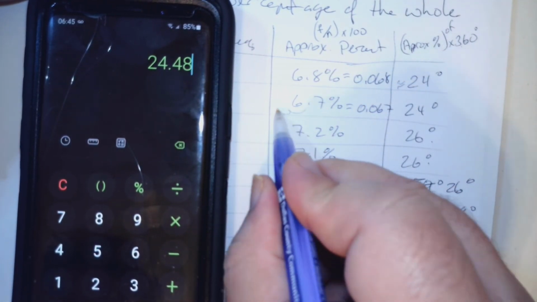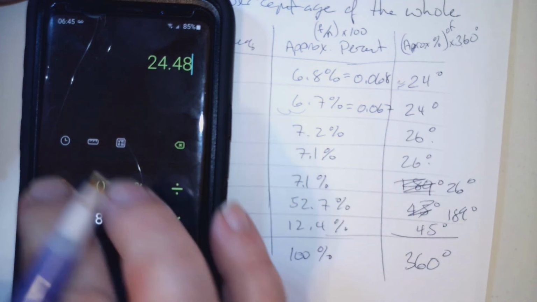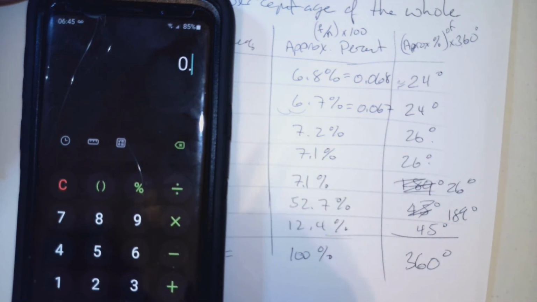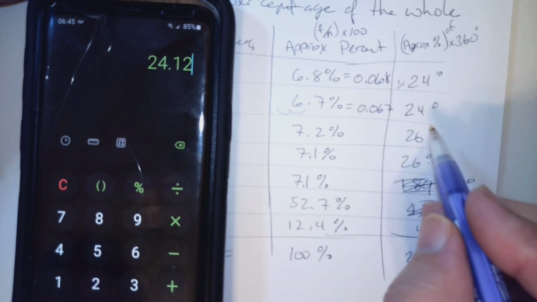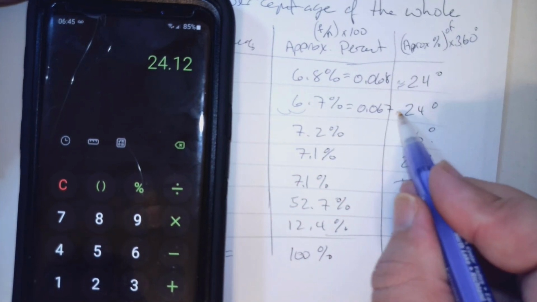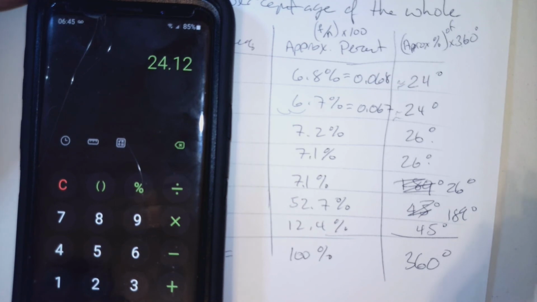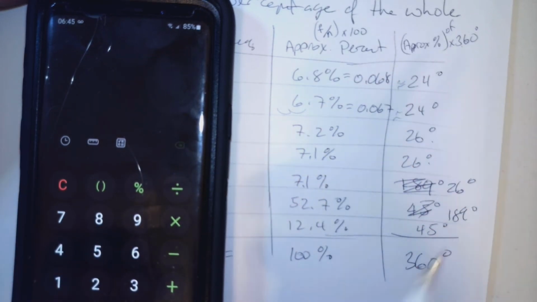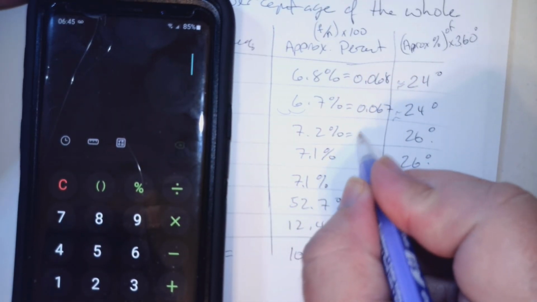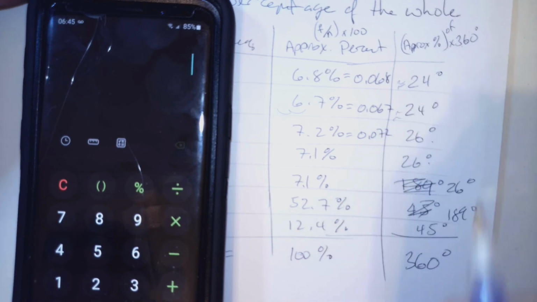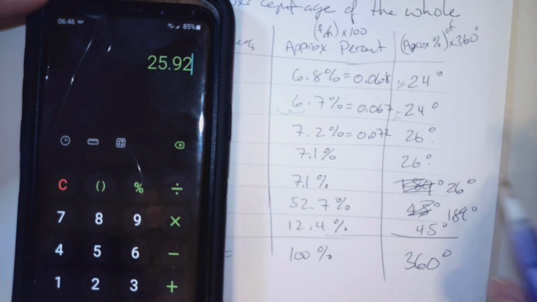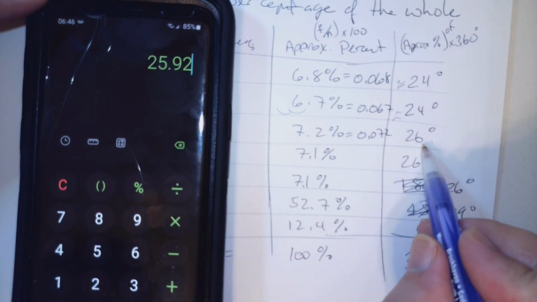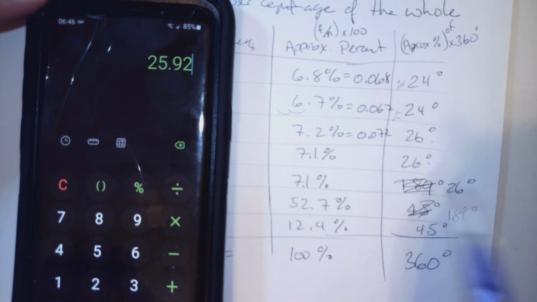Now let's move it 2 to the left. We want the decimal version of it. 0.067 times 360 is 24.12, so it's approximately 24. 7.2, so it's 0.072. So 0.072 times 360 equals 25.9, which is approximately 26.